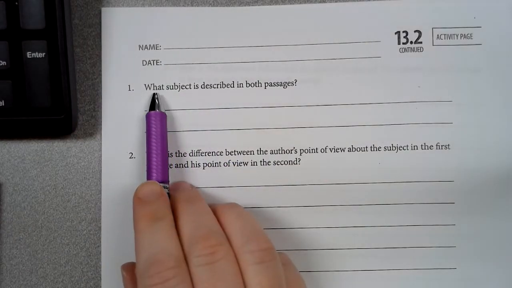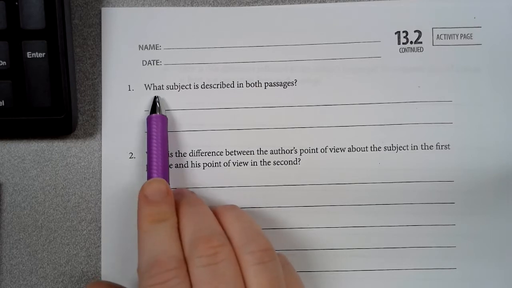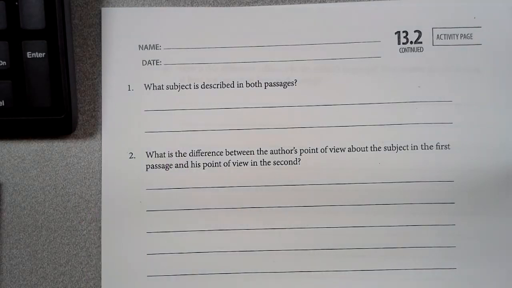Once you choose your pair, what subject is being described in both passages? For example, with pair number 1, the subject itself is the view of Earth from space. That's what the subject is.